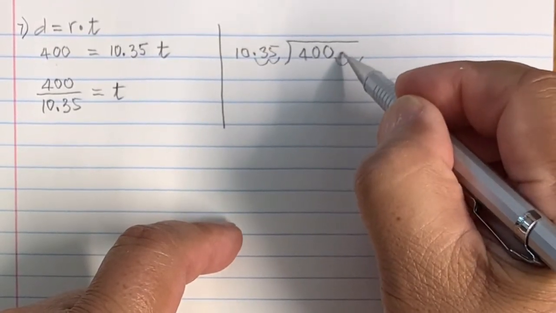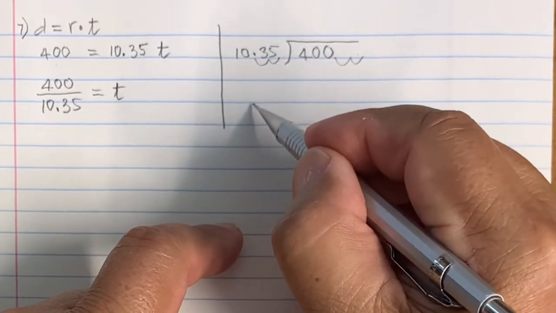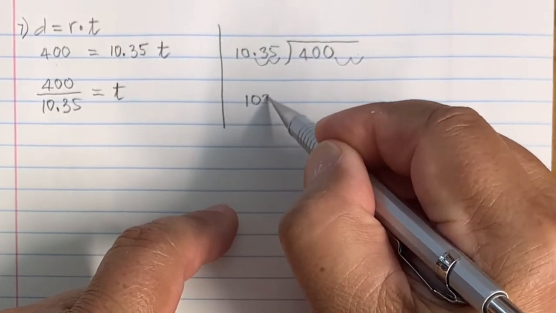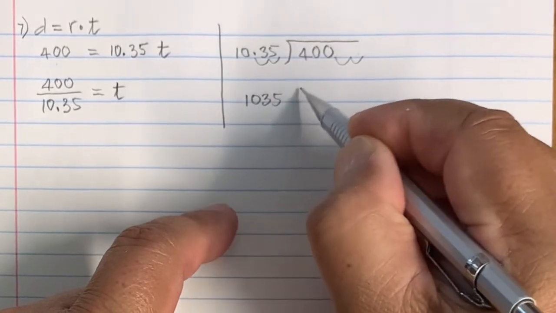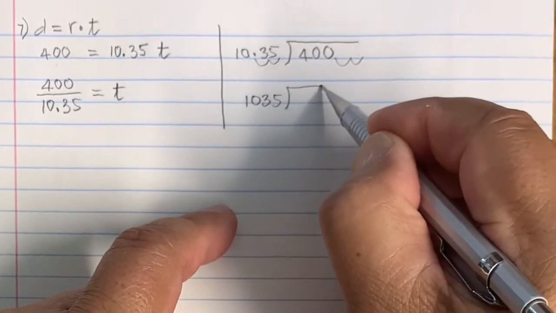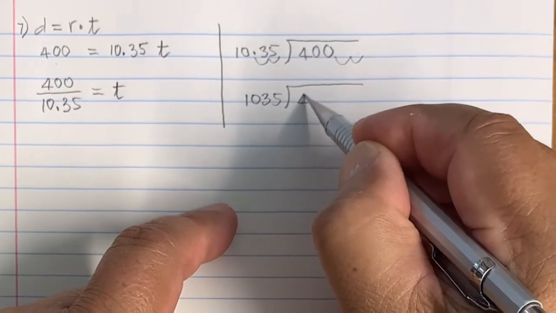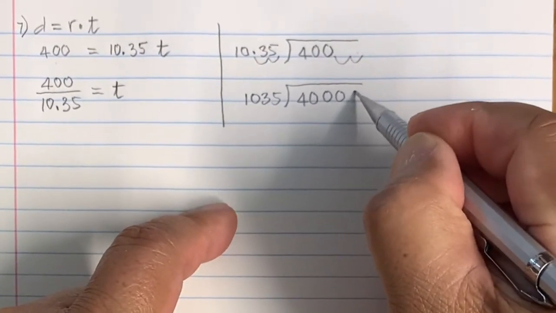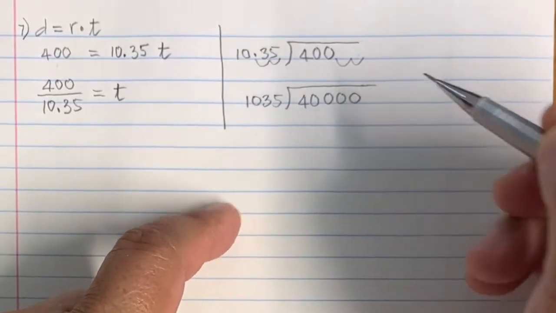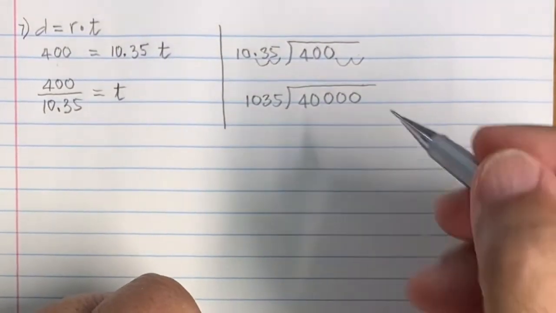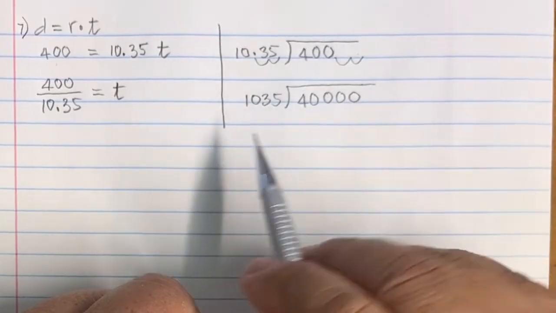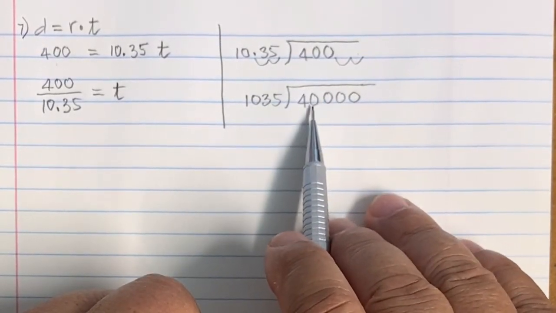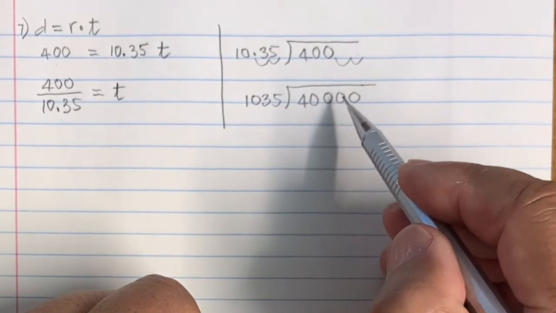So that's going to be 2 more 0s here. So the division becomes 1035 divides 40,000. Okay. Now 1,035 goes into 4,000, right?